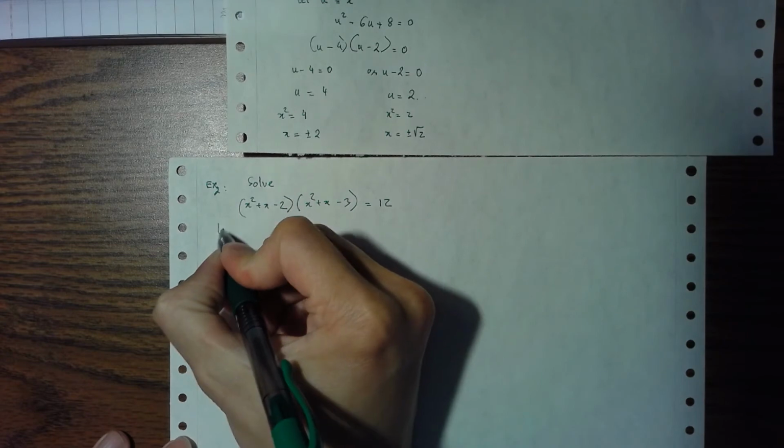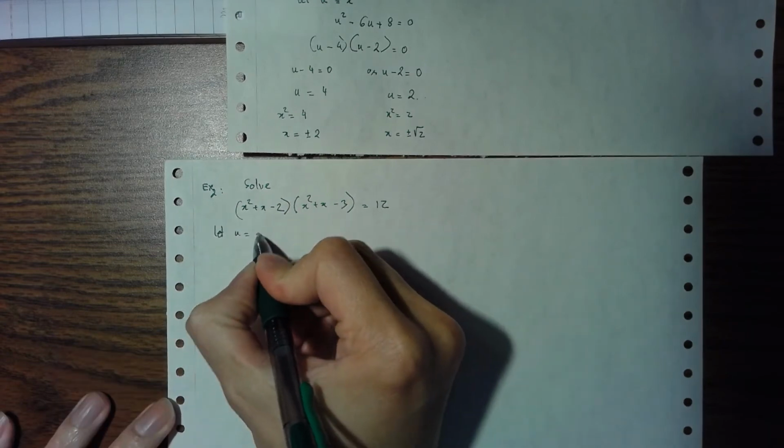Maybe you can name a variable for the whole thing there, or maybe you can do something else. Let's try to name a variable for the whole thing there, because when you do, our equation becomes simpler. I don't know if it's working or not. We work together. Okay, so let u equal x squared plus x.